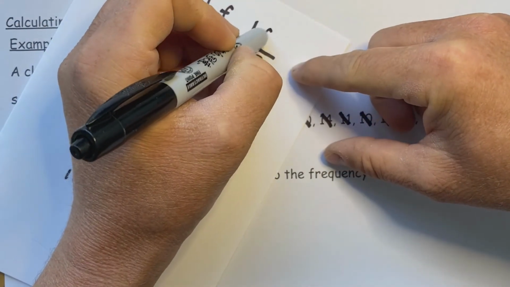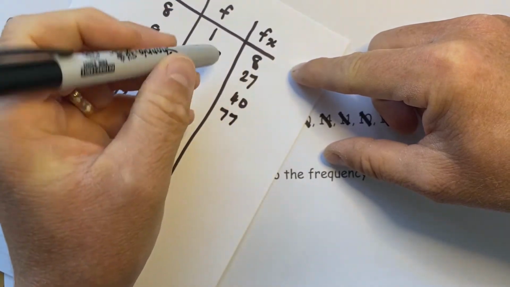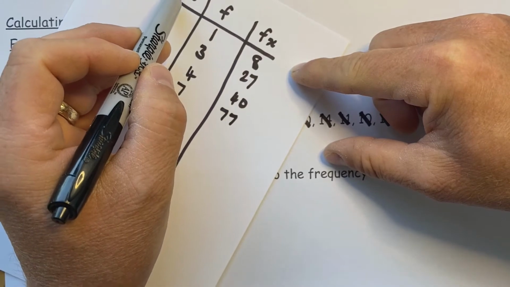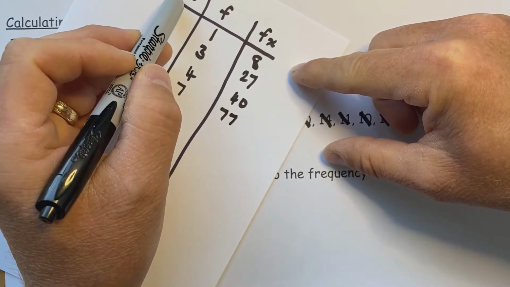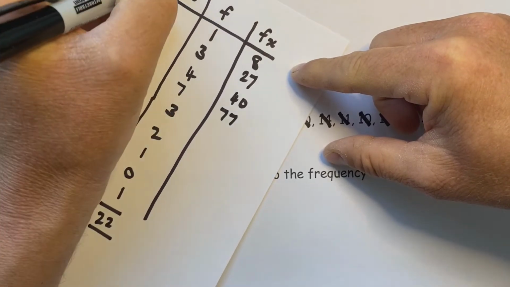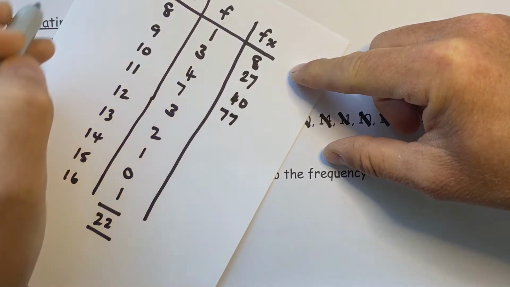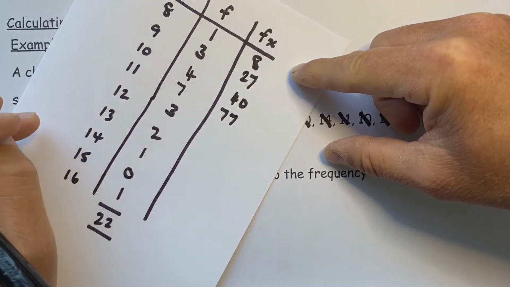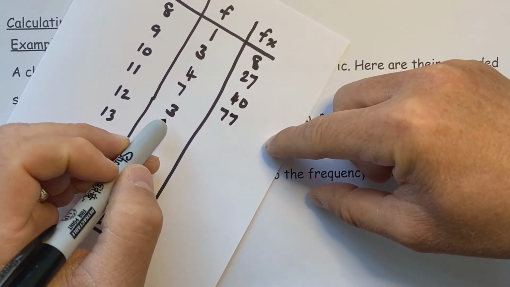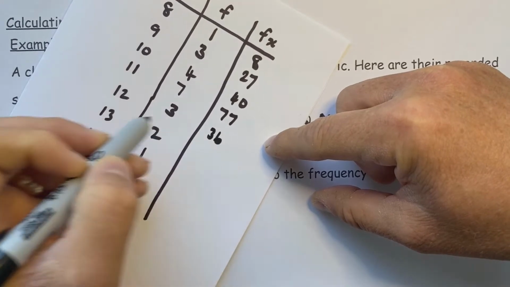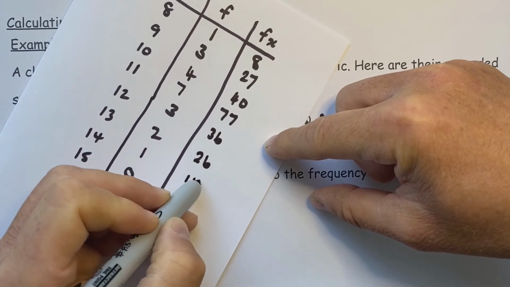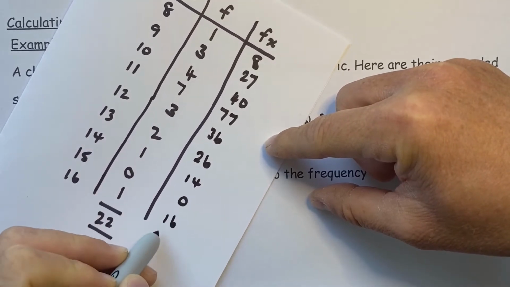Now this column is known as the fx column because you times the frequency, f, by, in this case, scores, but that could be marks, or any totals. So that is allocated the letter x because it does vary from question to question. We call that our x column. Anyway, carrying on, we've got 3 12s, so we've got 36, we've got 2 13s, so we've got 26, we've got 1 14, we haven't got any 15s, and we've got 1 16.